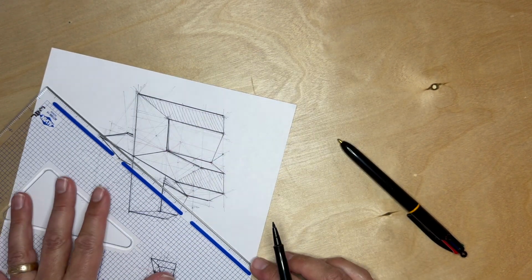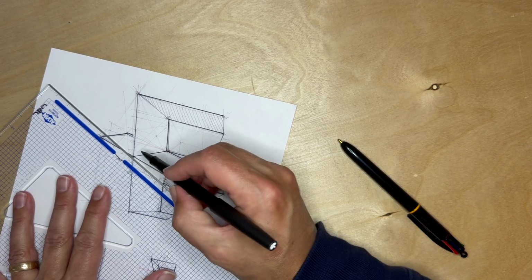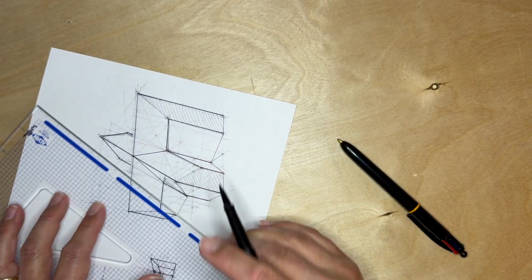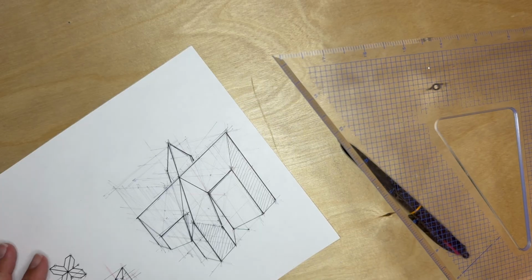Let's see, where else would I see an edge? There's kind of an intersection edge right there where those two surfaces meet.